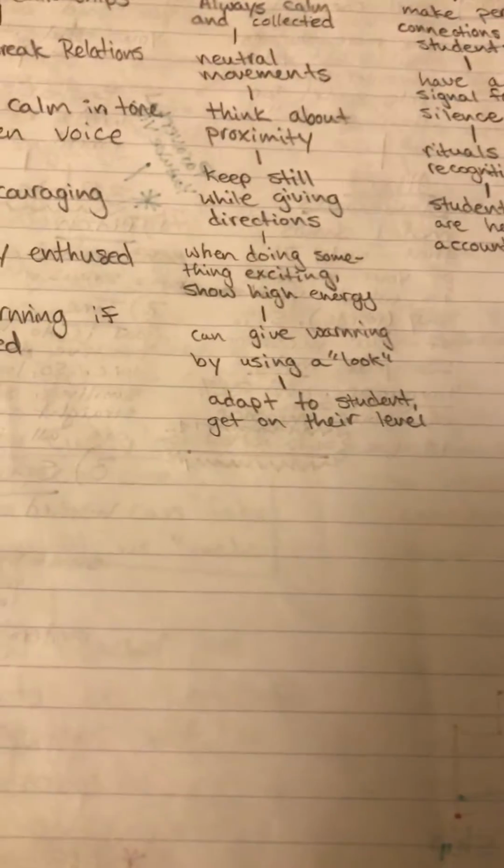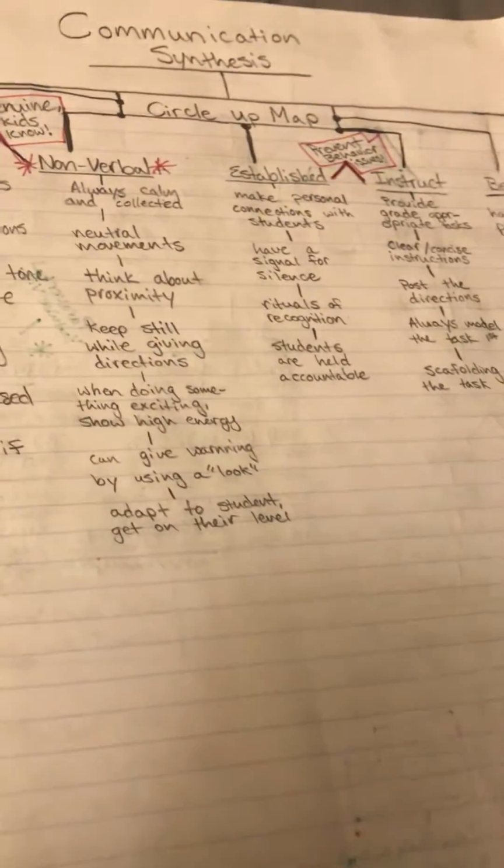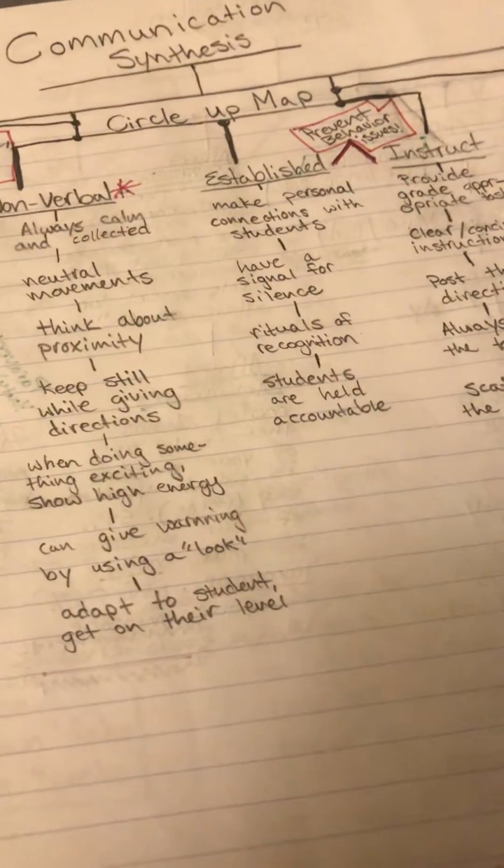I'm in a spot where I can be friendly with them, and it's more of a community feel, like we're all in the same spot. Here we are together. Let's work on this together, whatever it may be.